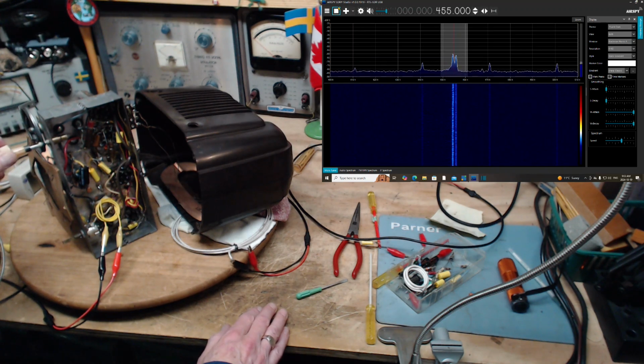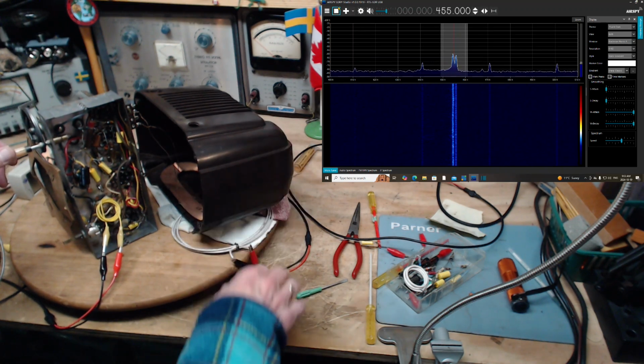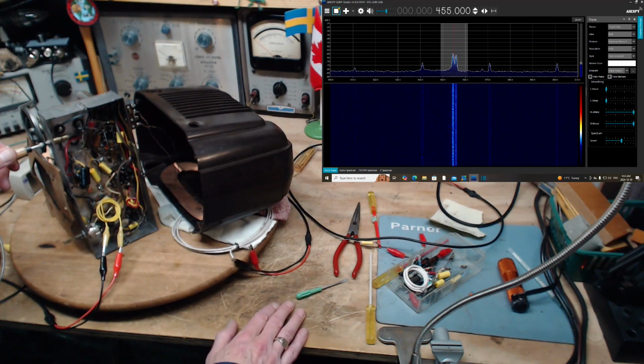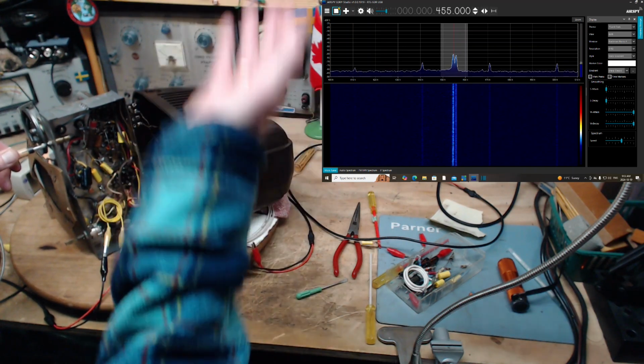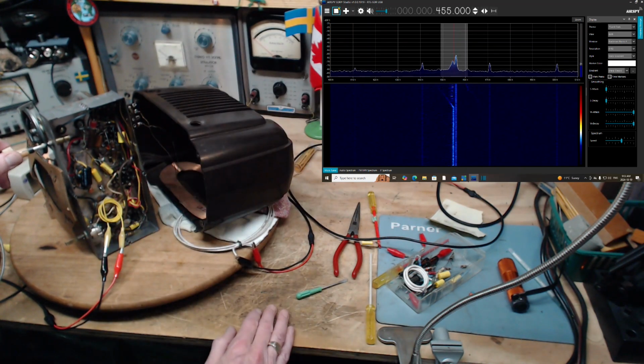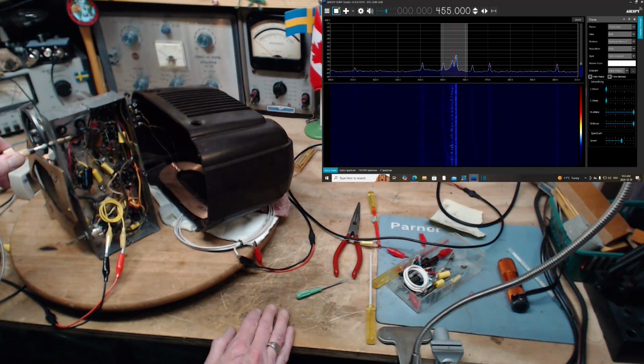Then as soon as the AVC relaxes again and the radio sensitivity goes up, but I don't hear it, the noise is not going up and down. Well, I guess it is. There's something else sneaking in from the left side there. That's just some noise signal, I guess, in my shop.